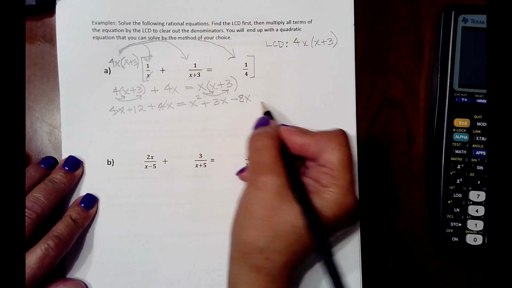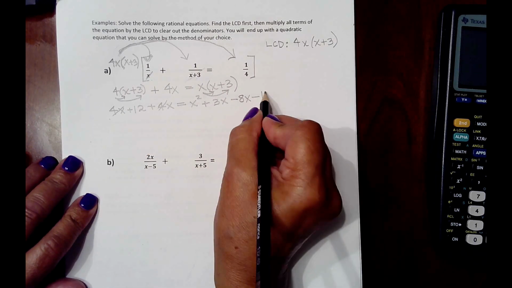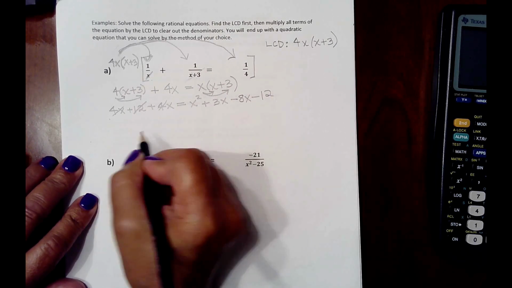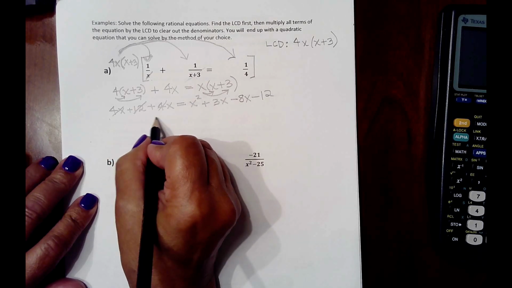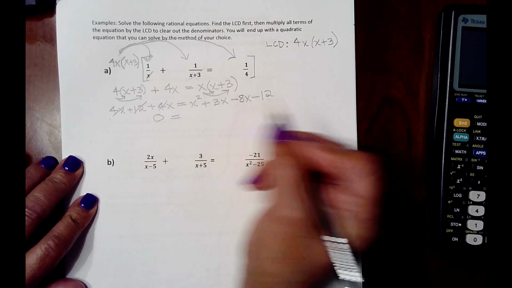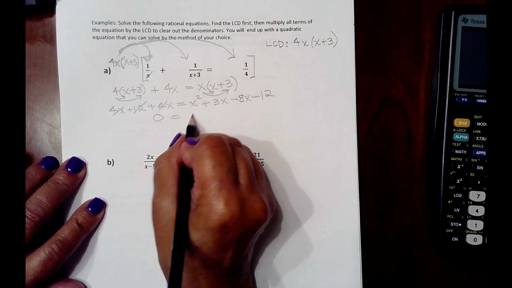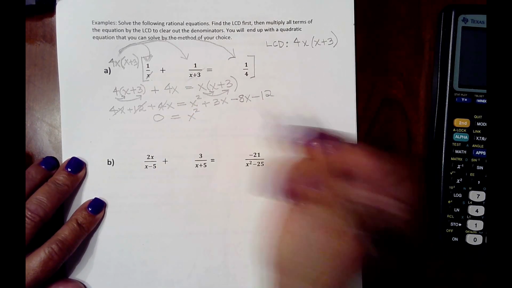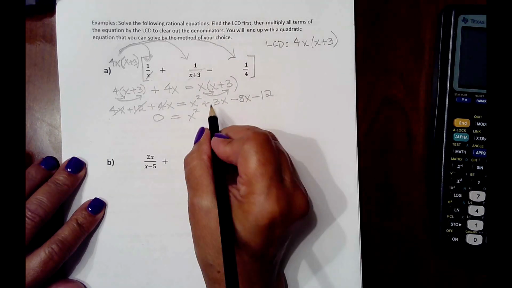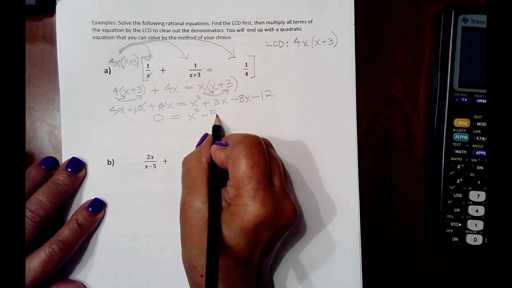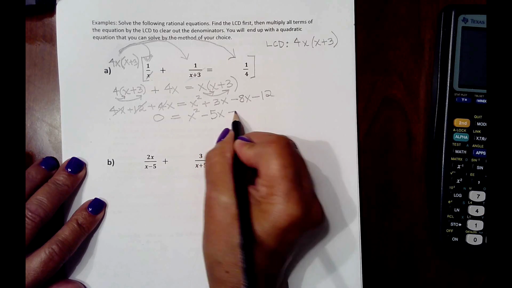And then if we bring this over here, it's negative 12. So everything has now moved to the right-hand side. You have a 0 here, just like you need for either of those solving techniques. And what we have here is our squared term, which makes it a quadratic equation. These two combined is negative 5x, and then we have negative 12.